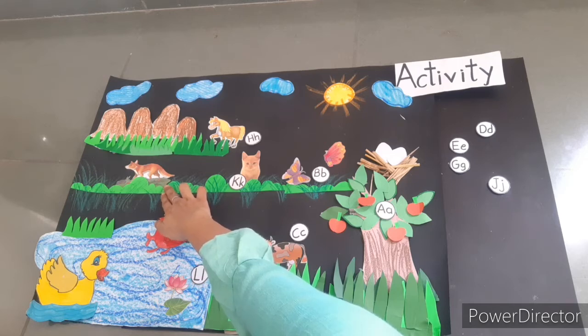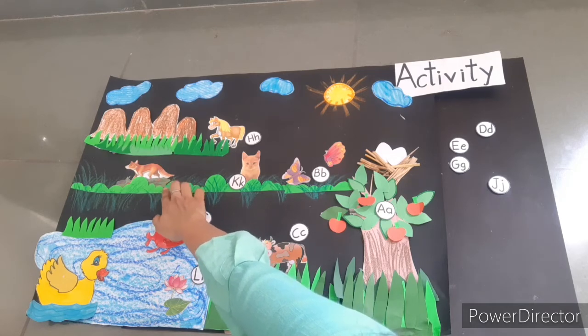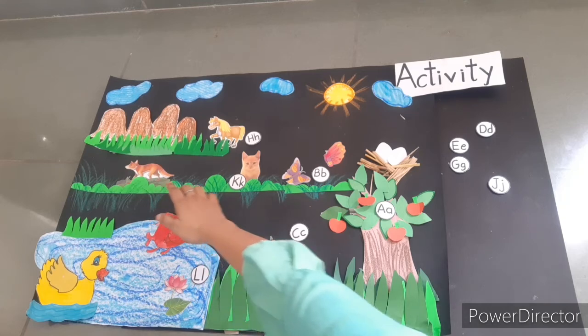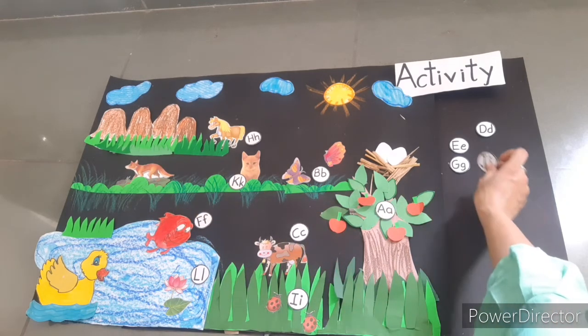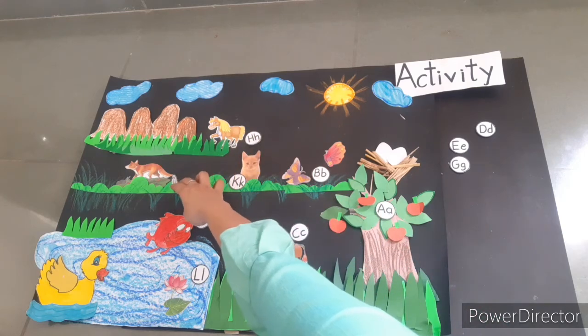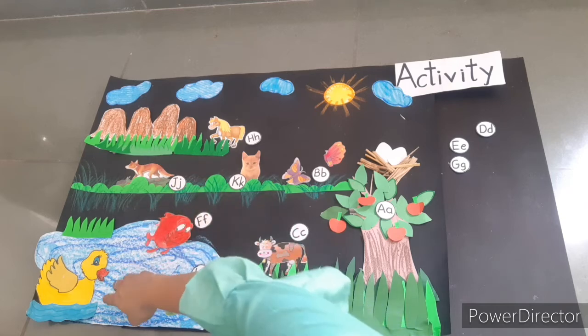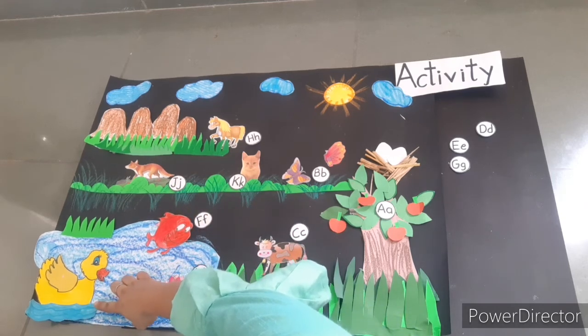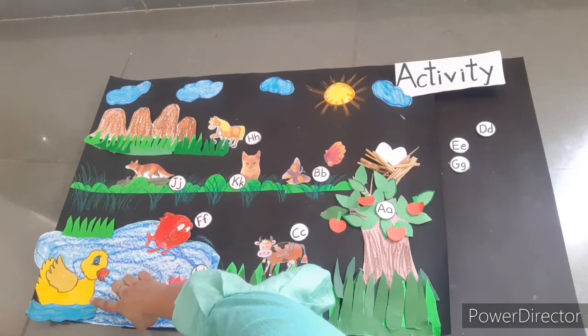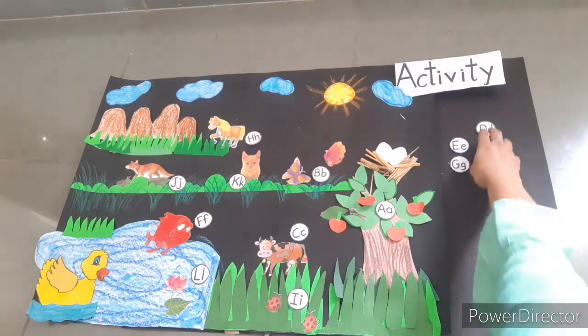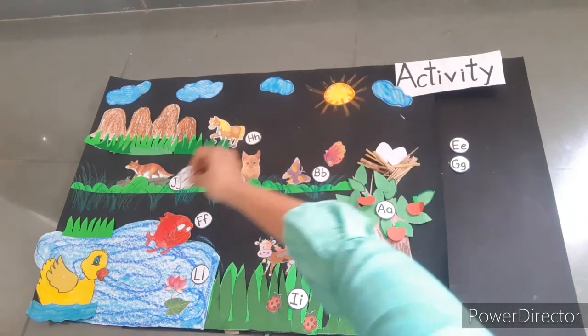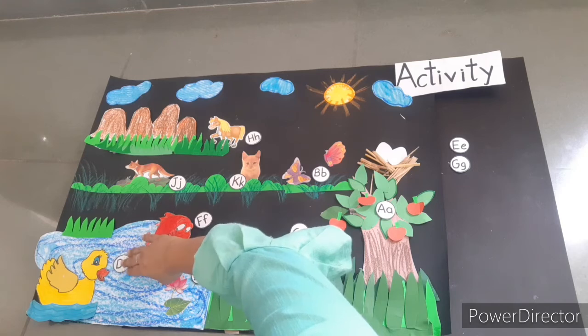Jackal starts with letter J. J for jackal. So we will stick the letter J near the jackal. Look children, which bird is this? Yes, this is a duck. Duck starts with letter D. D for duck. So we will stick the letter D near the duck.